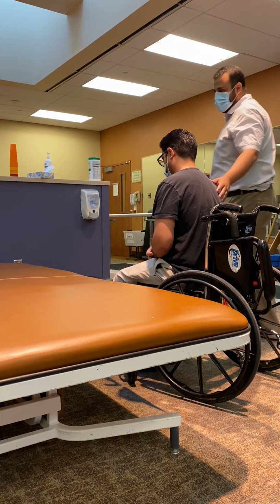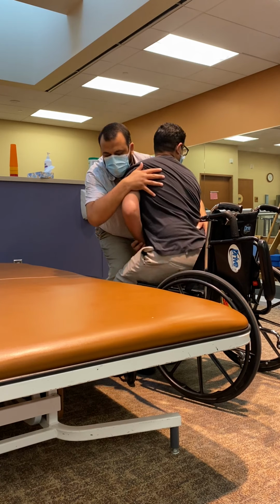Here's the patient. I'm going to transfer him. I'm going to put one hand on the left upper trunk, other hand on the right lower trunk, and get him to the table. I'm going to block his knee also as needed. Lean over my shoulder. 1, 2, and 3.